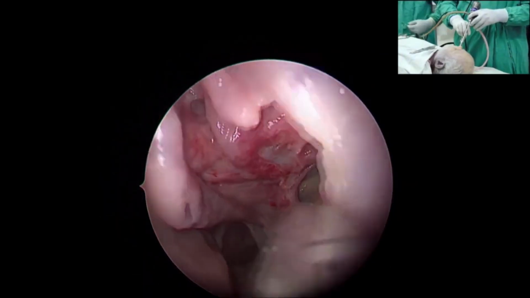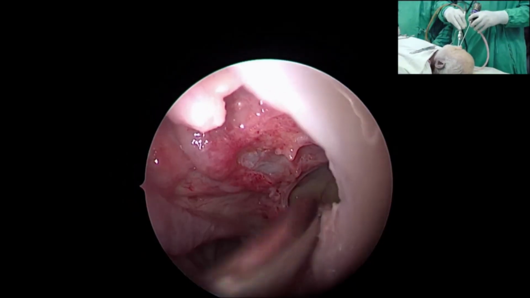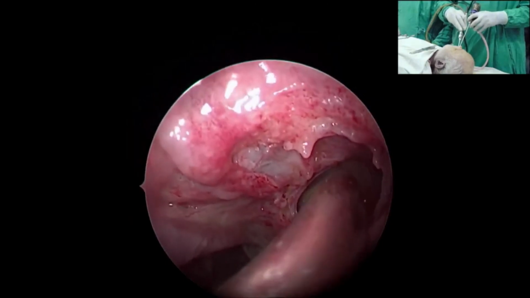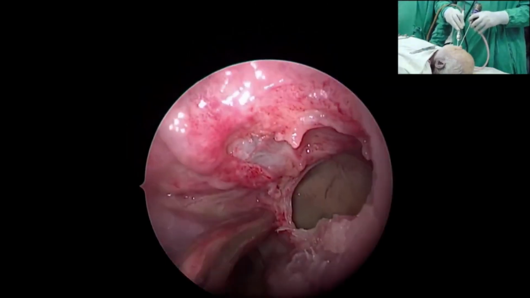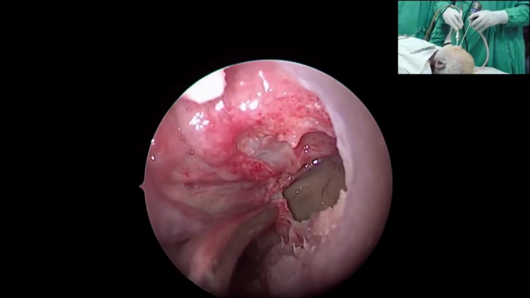So I can enlarge this medial wall posteriorly and flush this till the posterior wall to give a mega middle meatal antrostomy, you know. So that is horizontally a mega middle meatal antrostomy. If I want further, with more gravitational drainage, I can flush it till the floor of the nose.